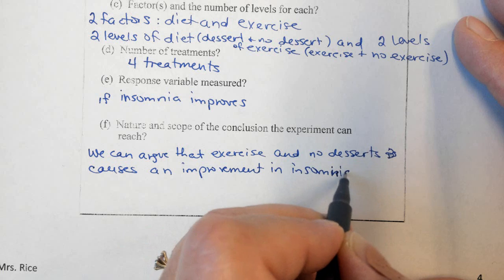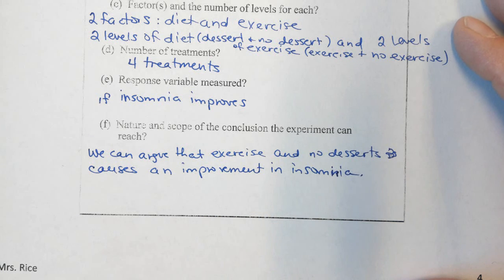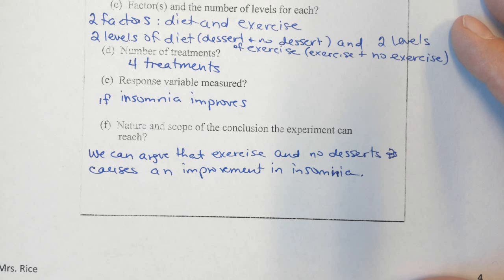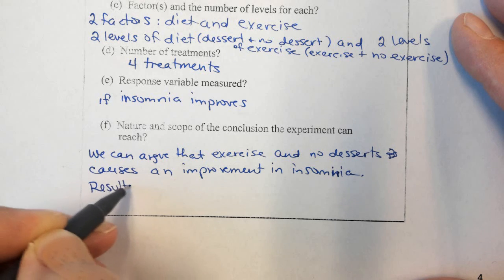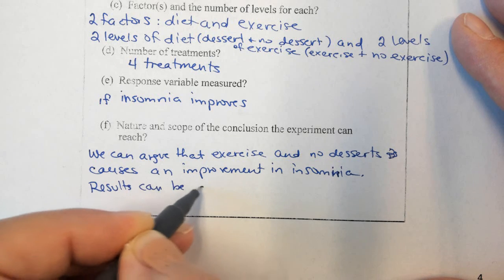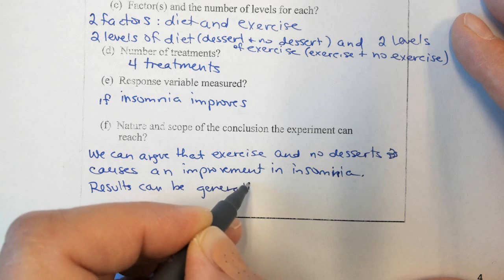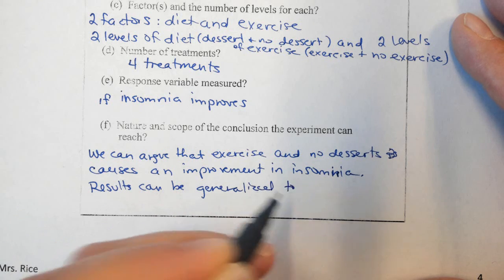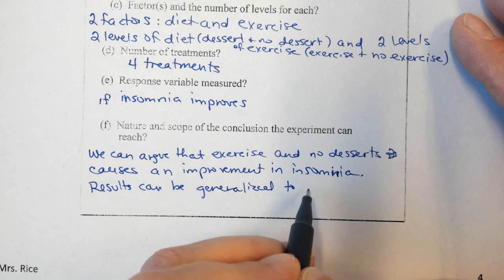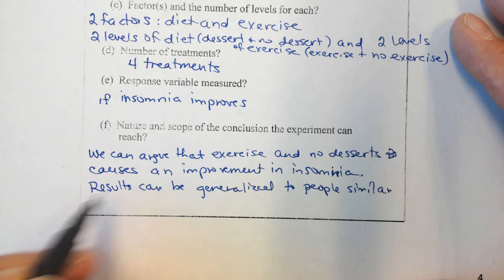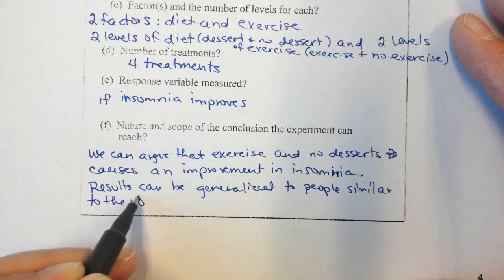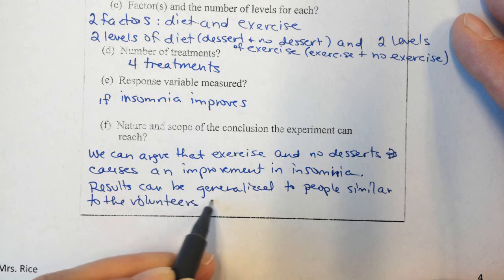I can't spell. Do we know anything about the subjects other than they were volunteers? No. So we're going to have to be kind of general about the scope. Results can be generalized to people similar to the volunteers studied.